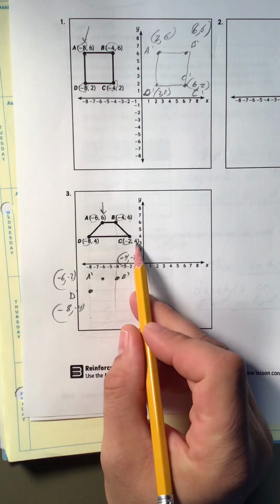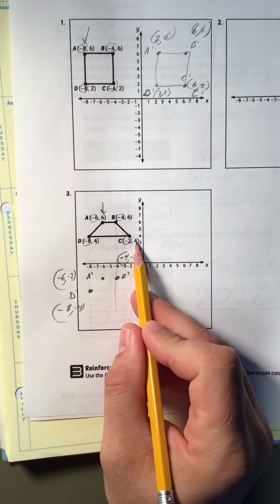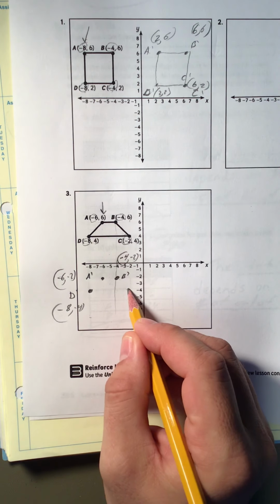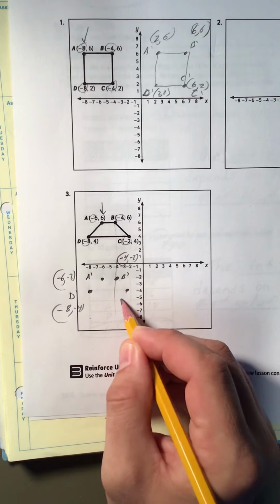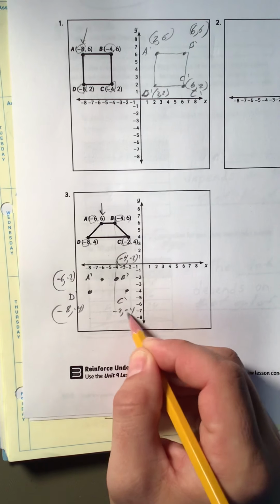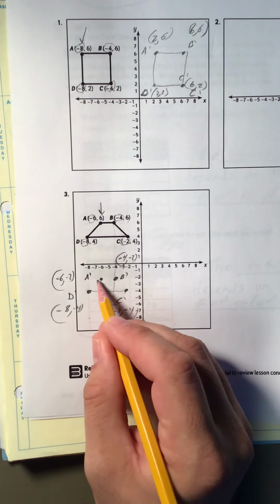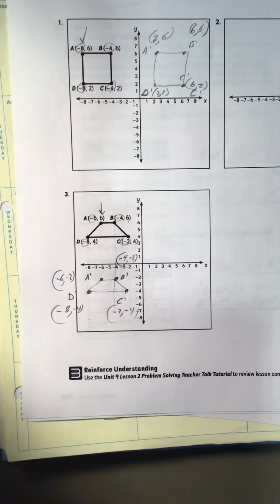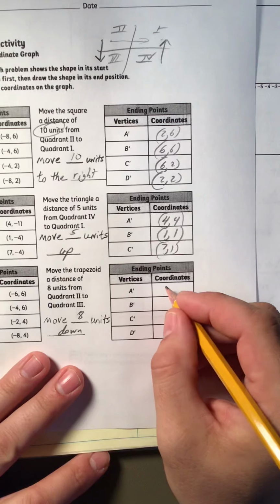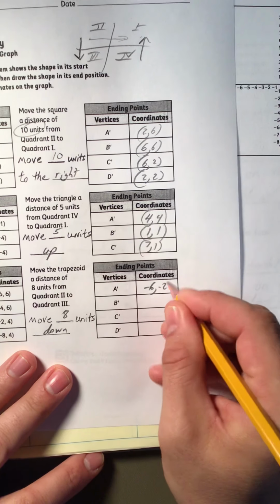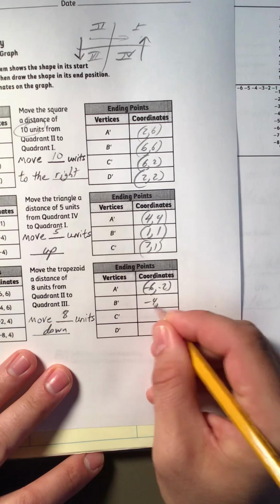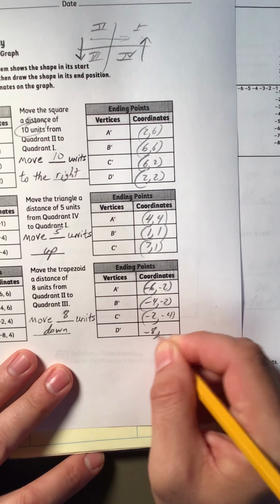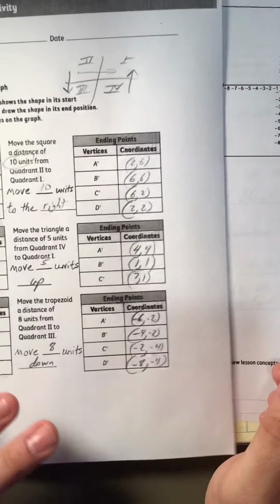And then C prime would be -2. 4 minus 8 is -4. -2, -4. Again, connect them. Should have the exact same shape. And I'm going to transfer those coordinates over. -6, -2, -4, -2, -2, -4, and -8, -4.